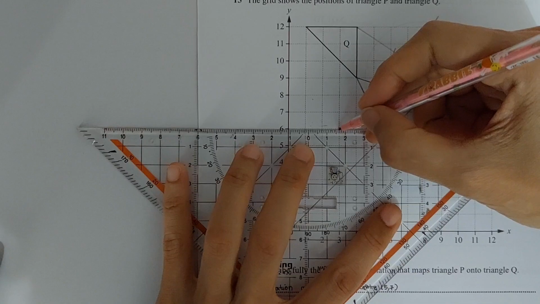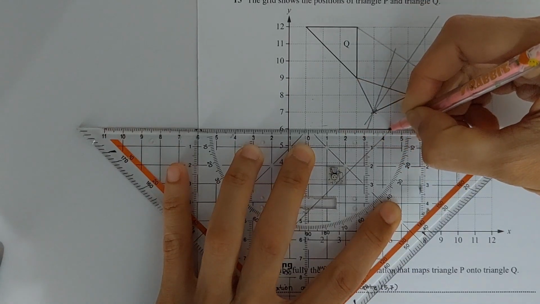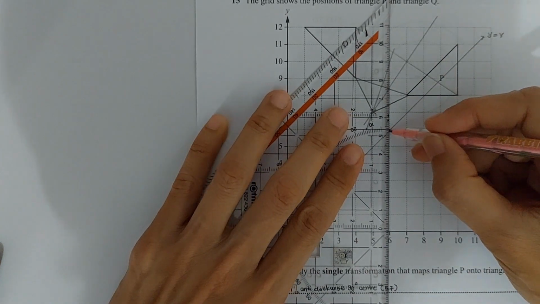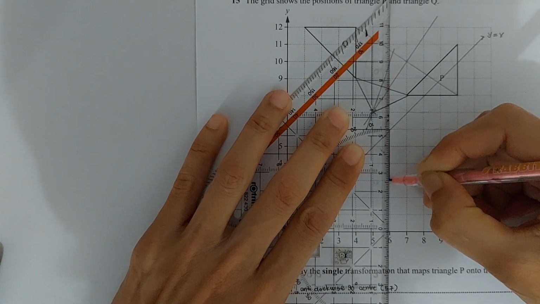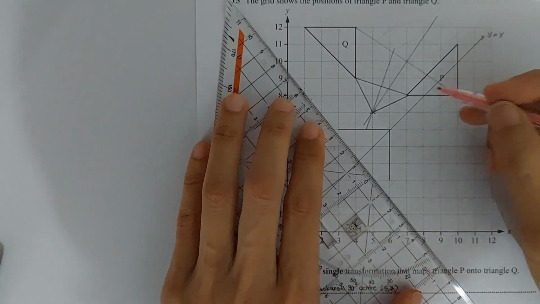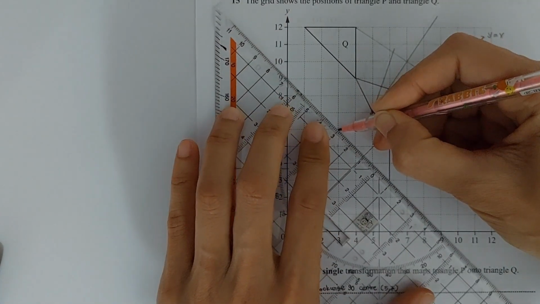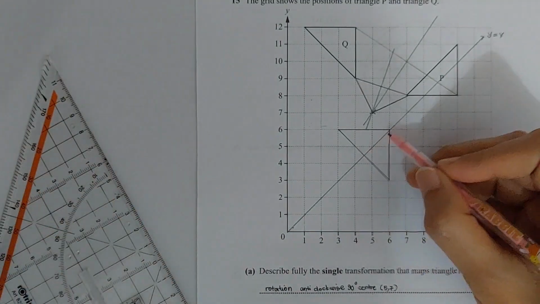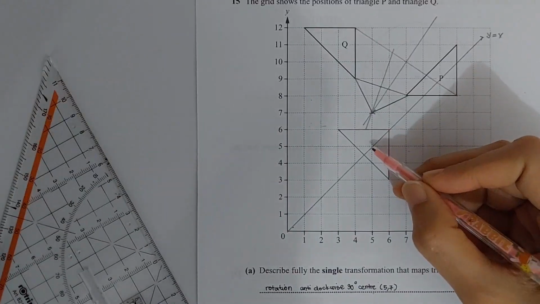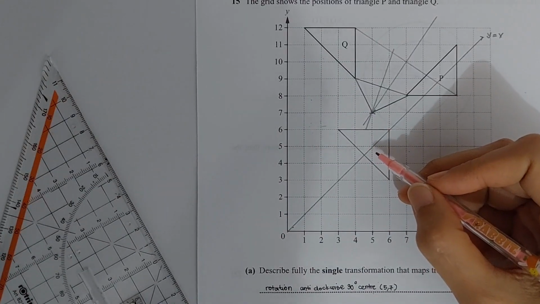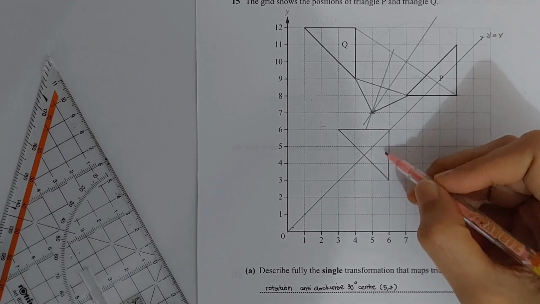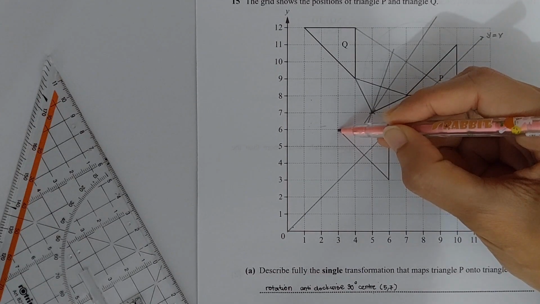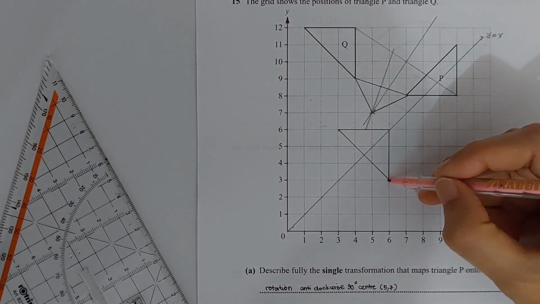I will do it like this for this side, and then after that I do like that for this side, and after that I do like this one. Look, the line y equals x is actually the line of symmetry of this one. So triangle R maps onto itself.